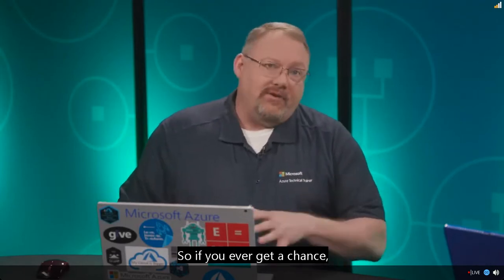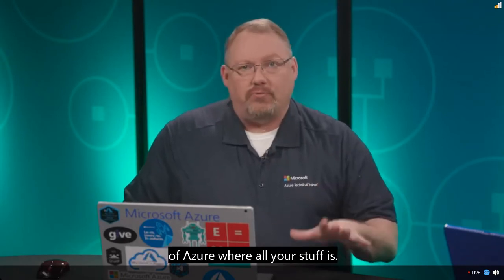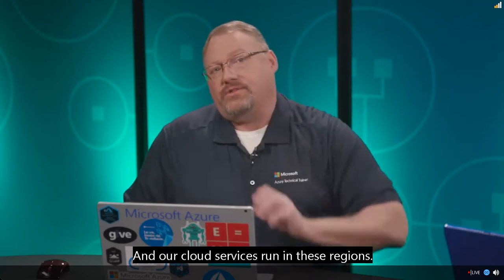There's a lot of internal security. So if you ever get a chance, if your Microsoft rep ever, I invite you to go to a data center tour. Go, because you'll learn about the physical side of Azure where all your stuff is. And our cloud services run in these regions.